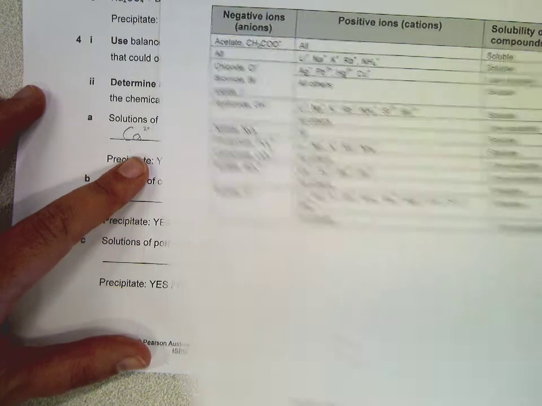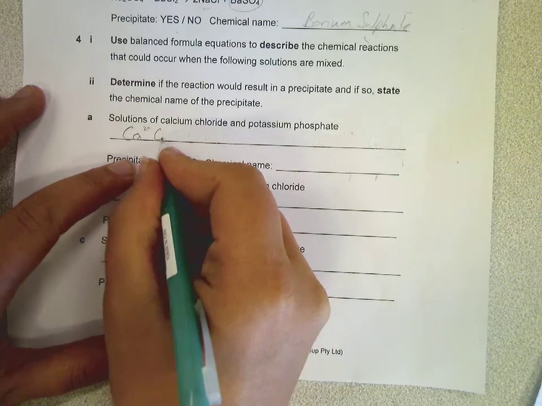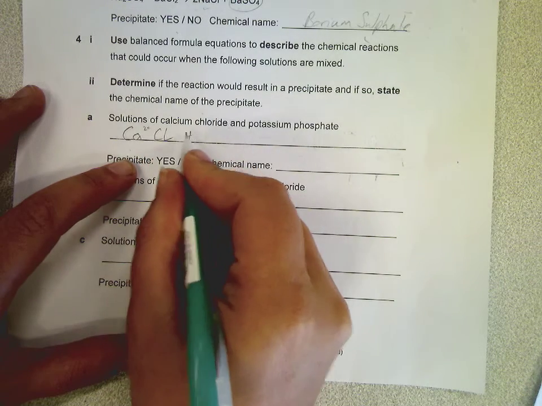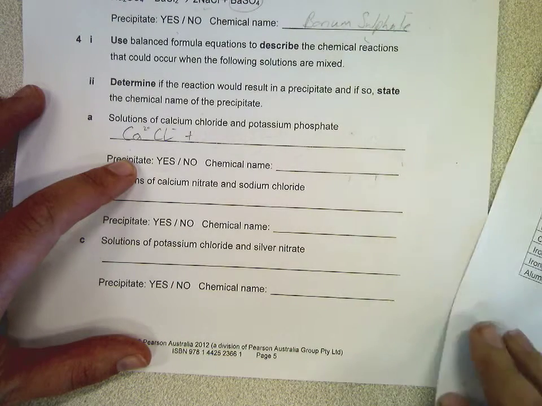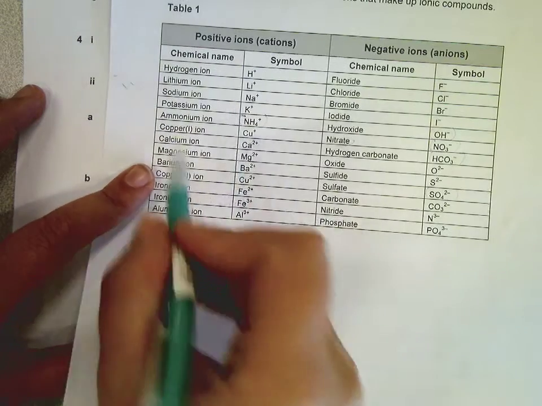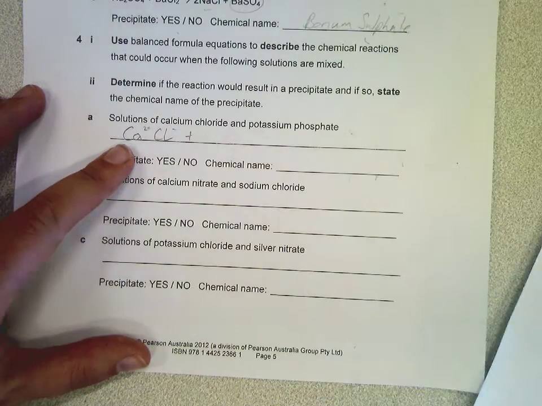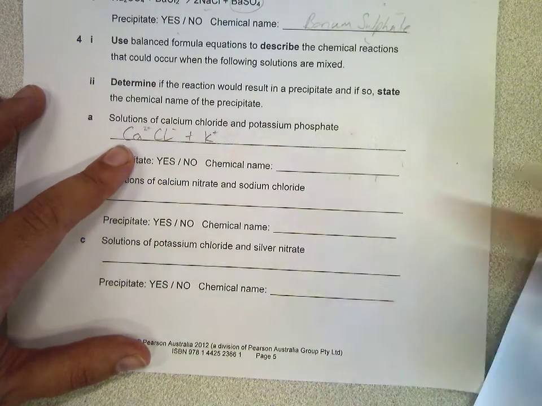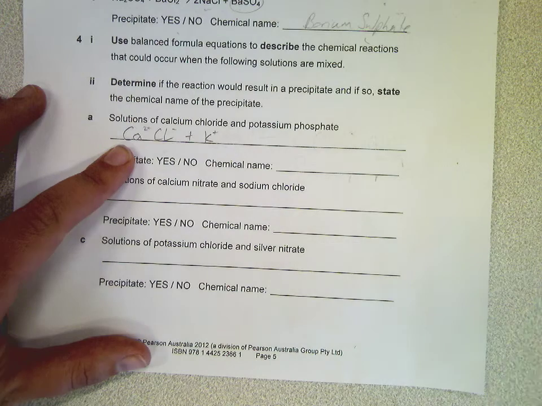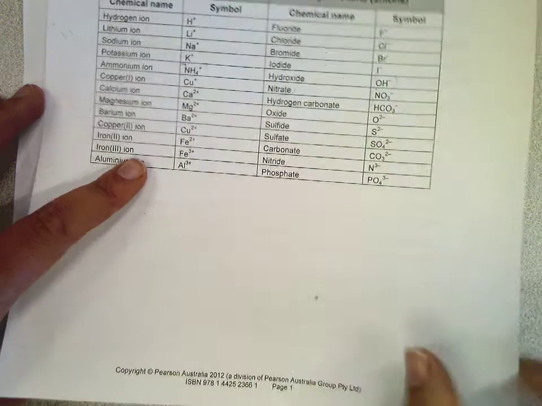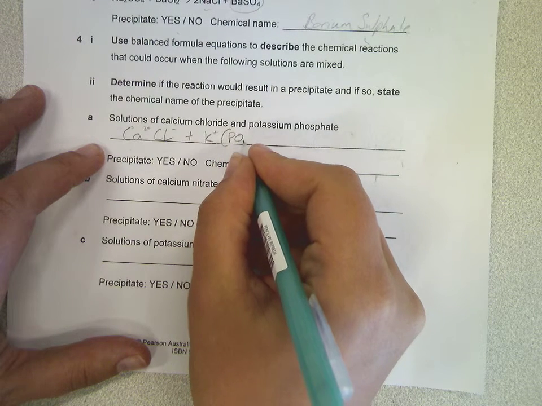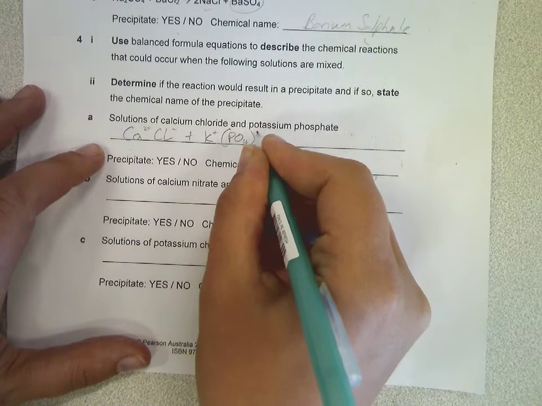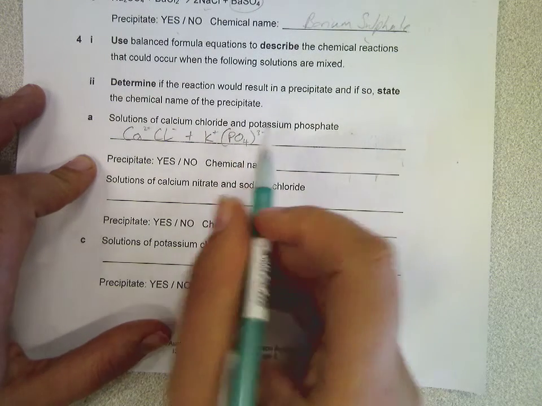So we can write that here, Cl-, plus, we won't worry, we'll get onto our charges later, plus potassium, which again, if we look at the sheet, is K+. Phosphate. So let's find our phosphate, PO4 3-, just so we don't get mixed up with our charges.